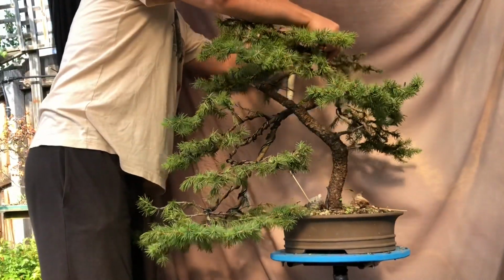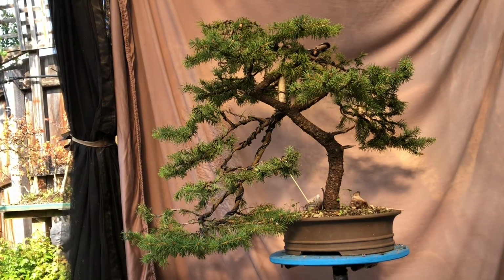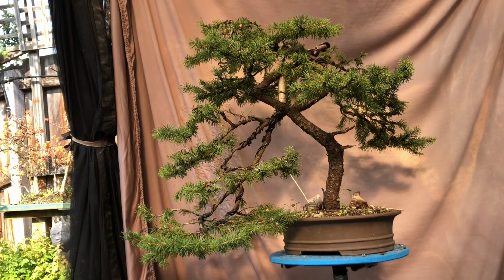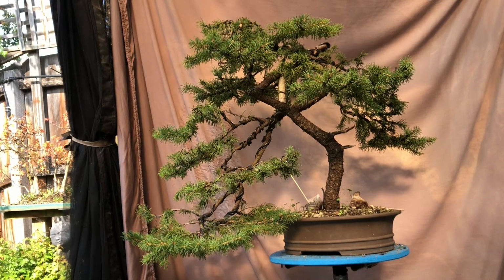I'll do that in a minute. I want to just try and remove that, but I need to take a look just to see if there's anything better. It's very hard to think. I'm just going to eliminate that back branch.